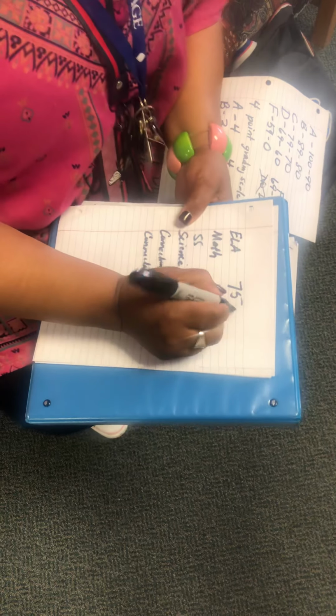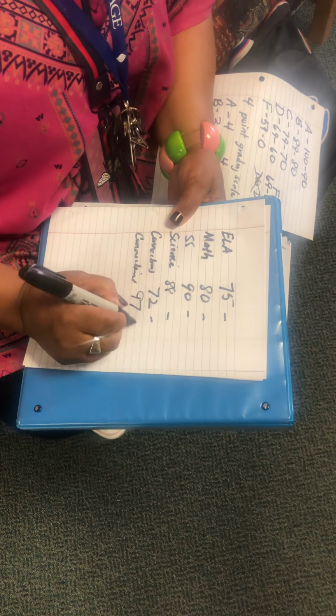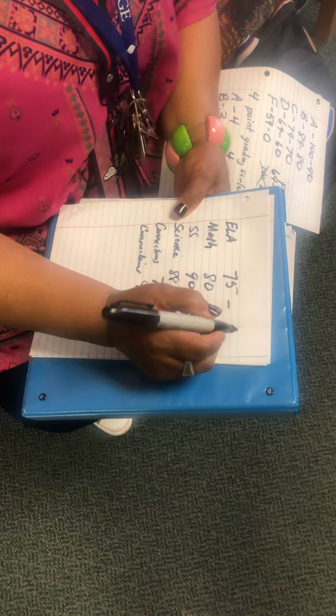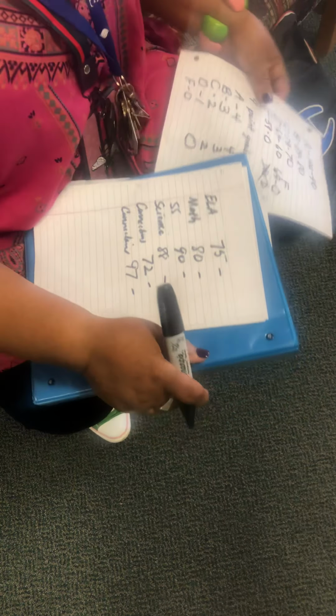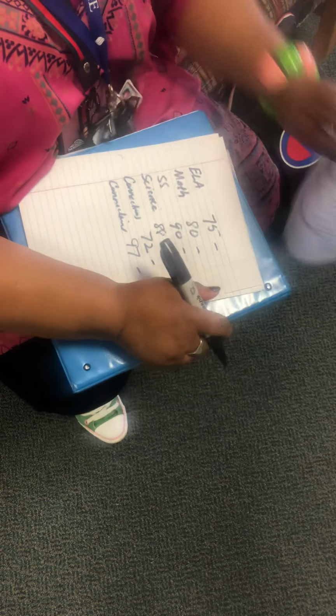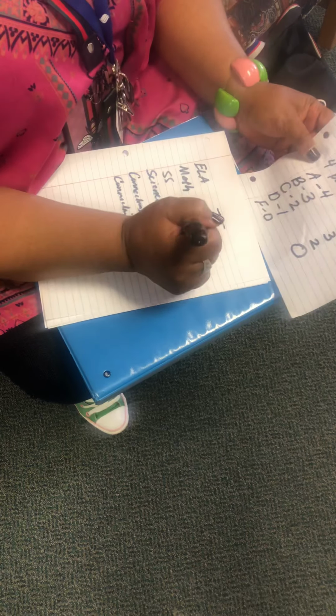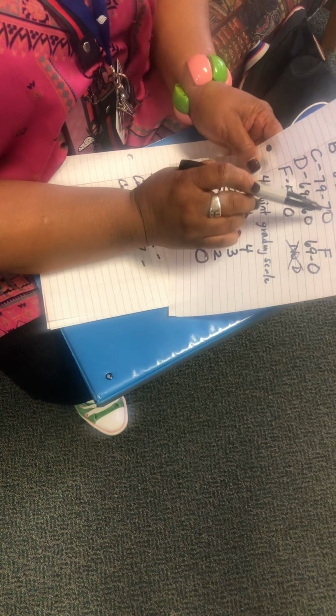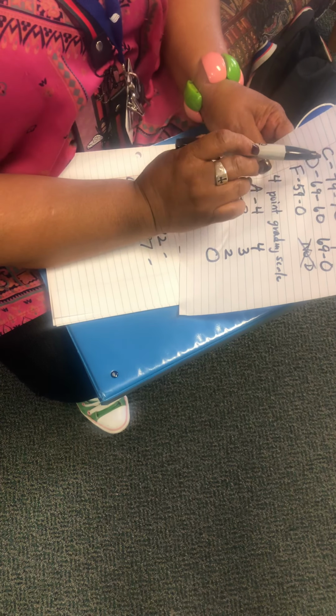Okay? Let's see if you remember. What is the 4-point value of these? What would this 75 be? The 75 would be a 2. See, what happens is that you got to remember that 75 comes between the 79 and the 70, which makes it a C. And a C on a 4-point scale gets 2.